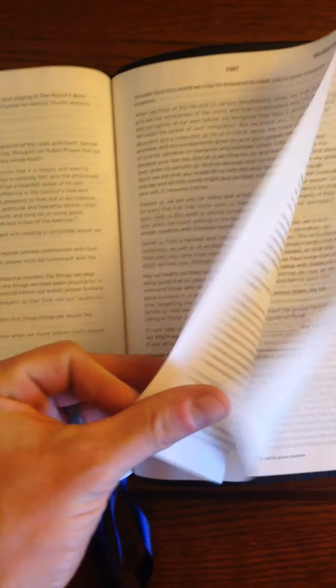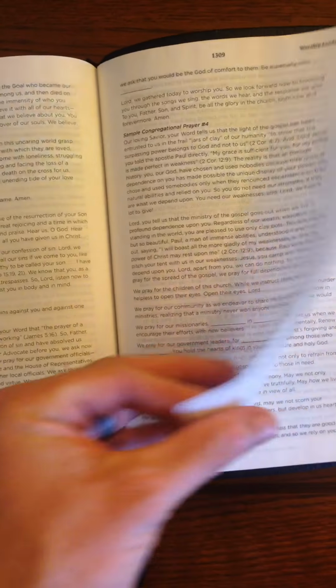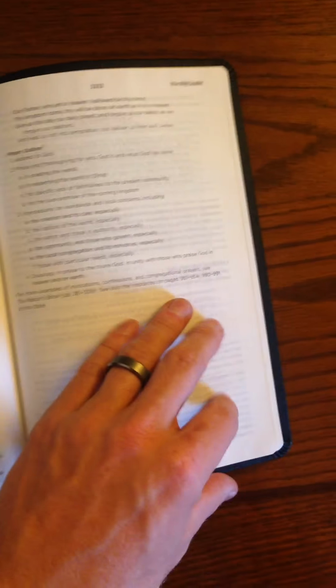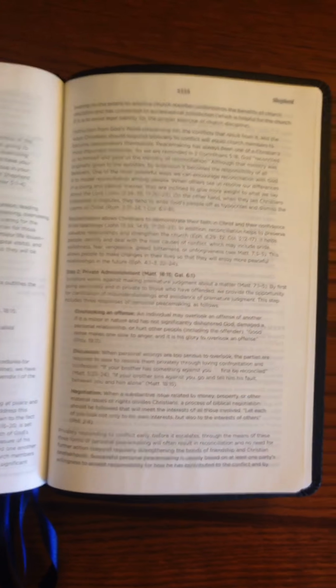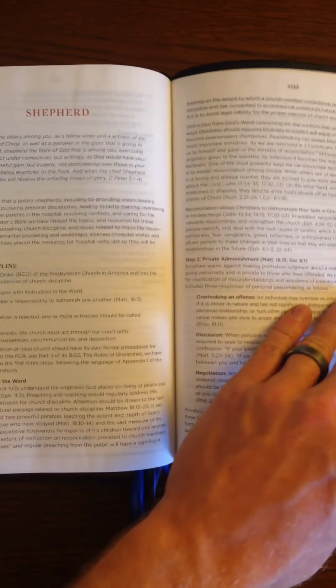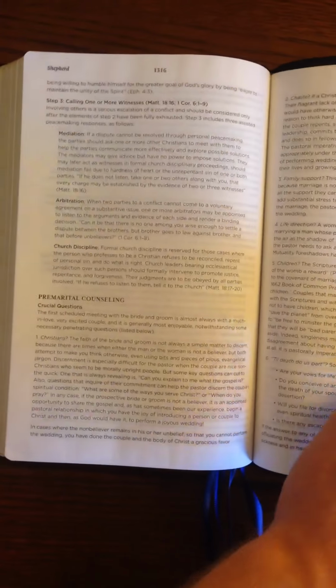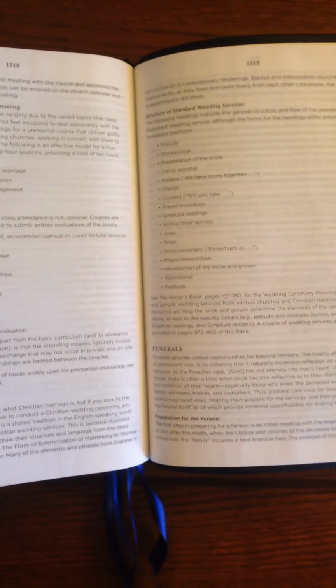Talk about prayer, corporate prayer in worship settings, and how to do those well, as well as some sample prayers depending on where you're at in your liturgy. And then for the shepherd, you have things like church discipline, which can be a really hard topic to walk through, some premarital counseling advice, funerals, weddings, pastoral care, and the like.